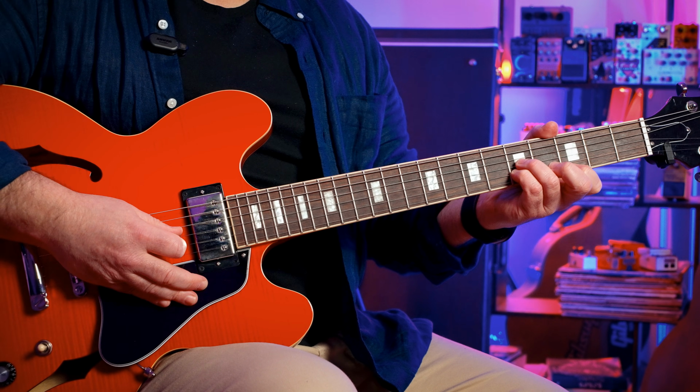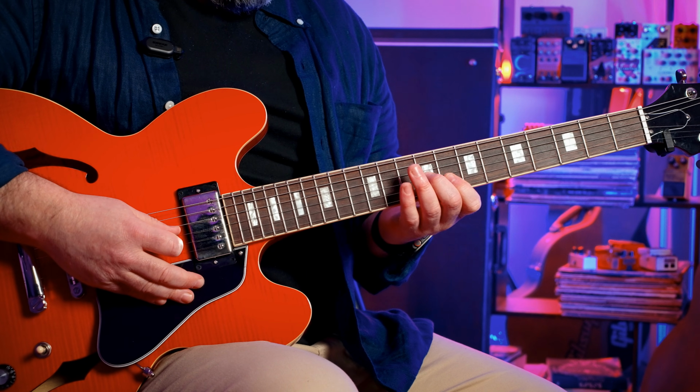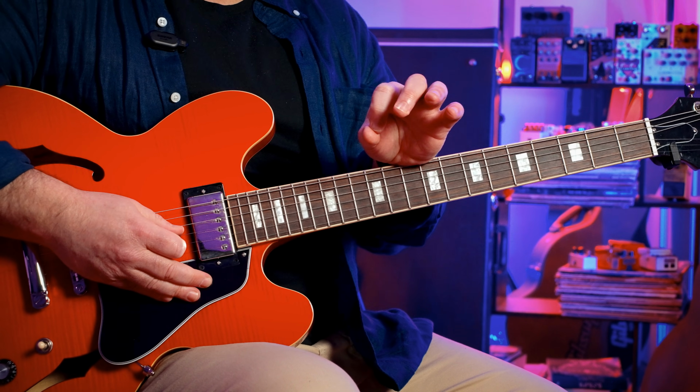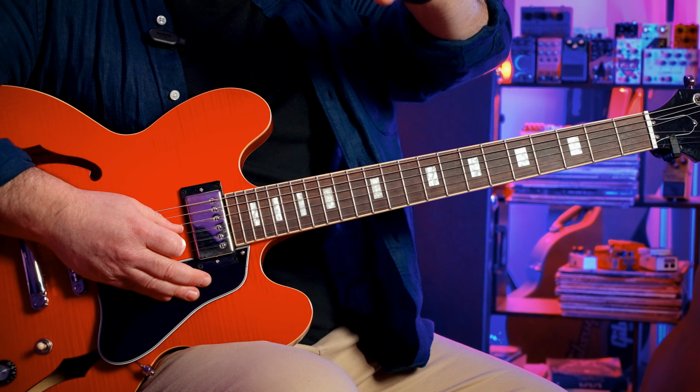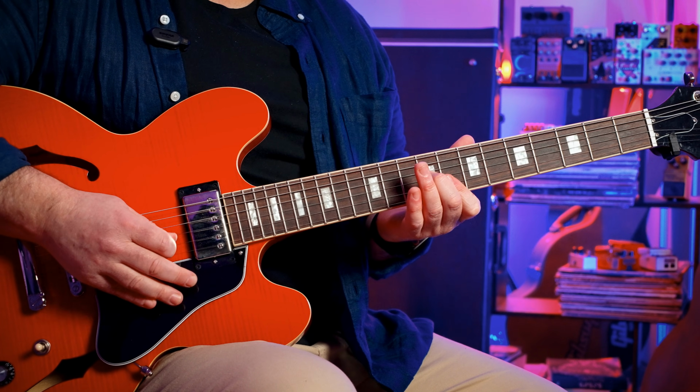So you'll hear that that's the same C major chord, the same 3 notes as the first one we played, but a different voicing. So the same 3 notes are arranged in a different combination, but you'll hear that it's the same.